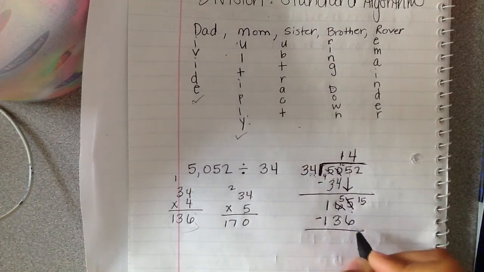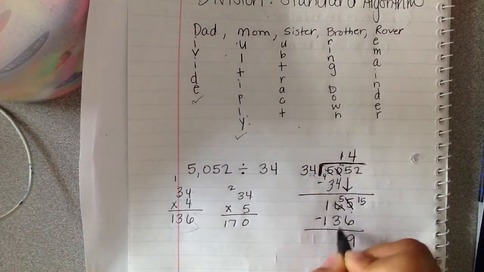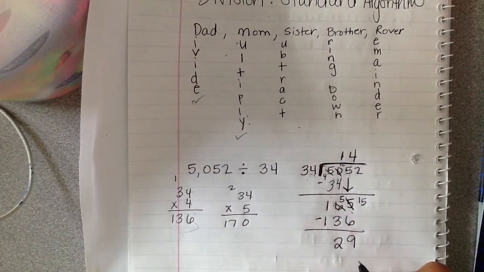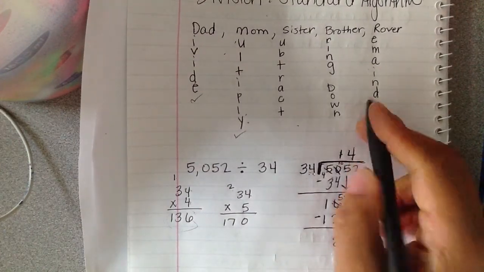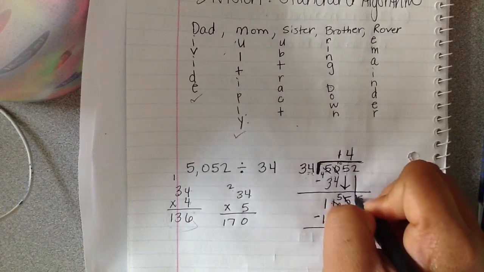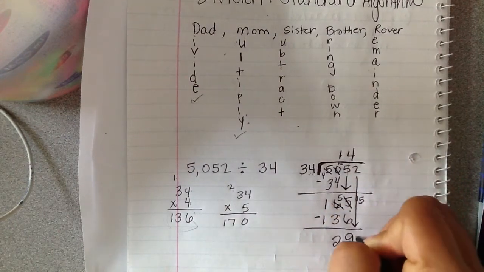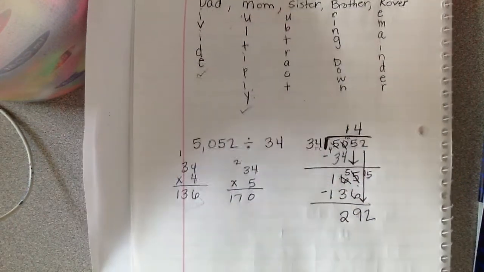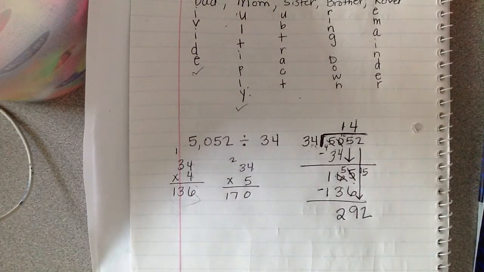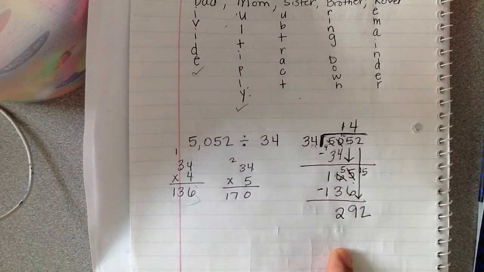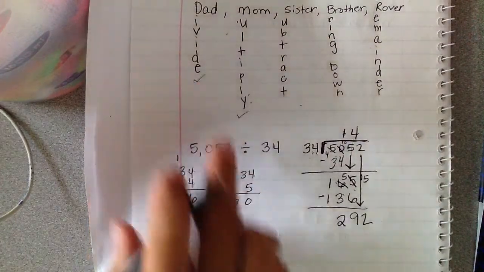Okay, 15 minus 6 is 9. 5 minus 3 is 2. Okay, so I've subtracted. Now I've got to move to Brother and bring down. I'm going to bring down this last 2 that I have. So I'm going to think 34 into 292. How many times will it fit into 292? Going back to Dad and dividing.